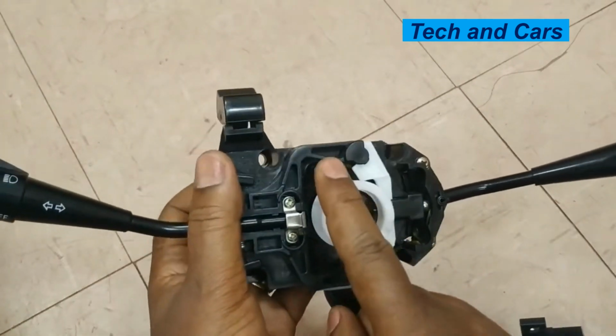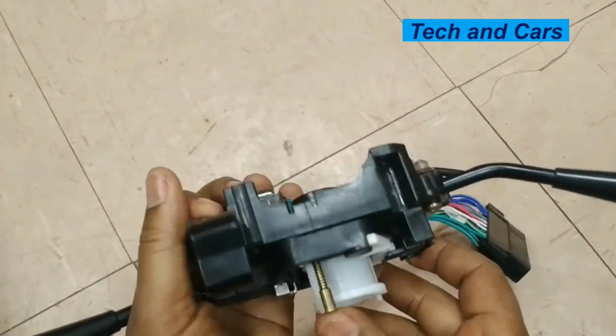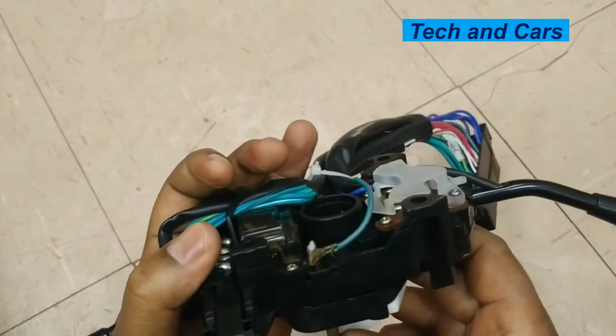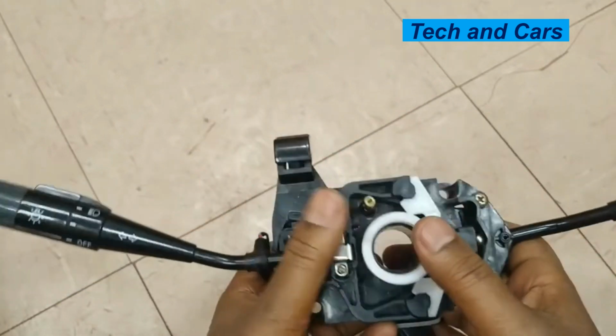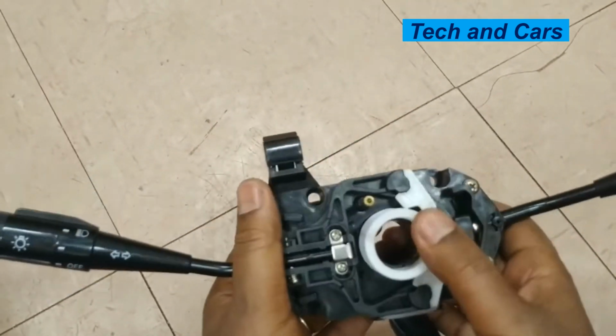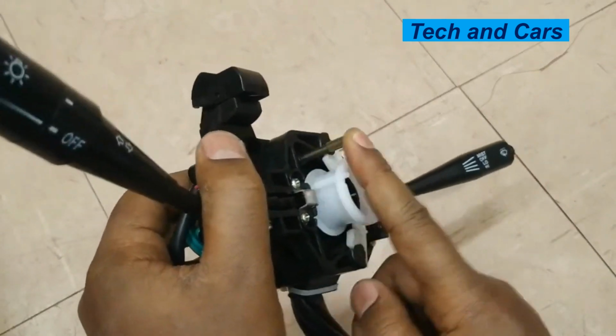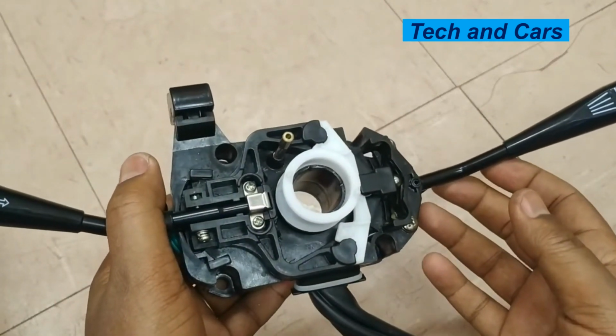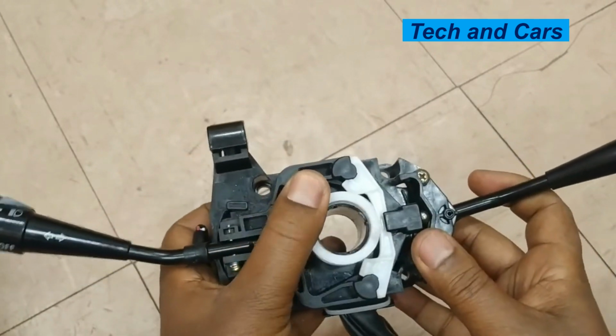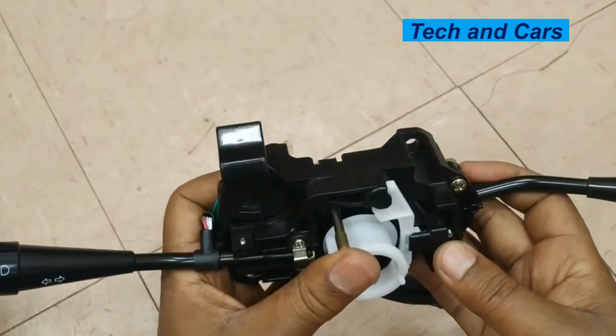And there is another spring-loaded switch, a spring-loaded assembly here. You can use it for anything. For example, if I want to use it for activating a horn, this is a spring-loaded assembly mechanism here. You can use it for the horn. So the horn can be connected to this. The horn relay can be activated by this.